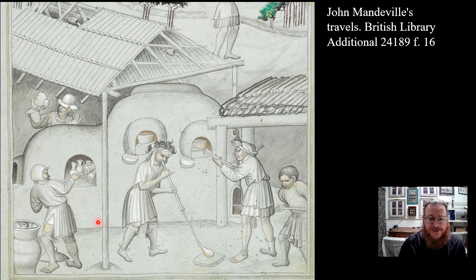You'll notice that the glass house is not a solid structure, but is a rather rickety looking timber structure. There are two reasons for this. Firstly, glass blowing is hot work, and having basically a timber roof over the top of the kiln with open sides allows the air in to make life a little bit more bearable for the glass blowers.